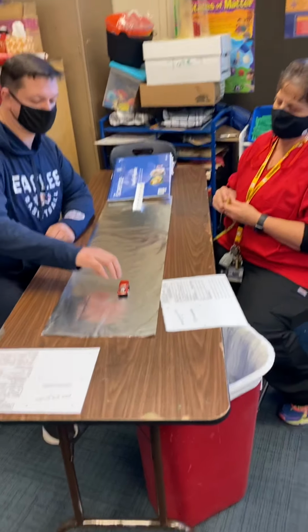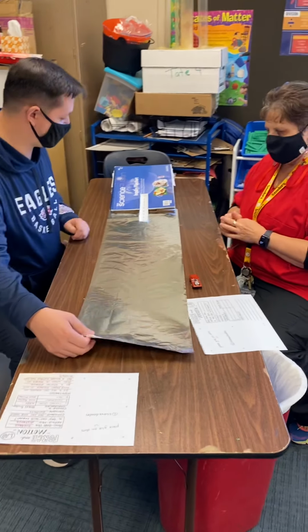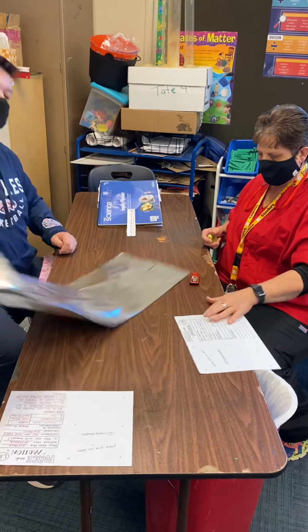So now we're ready to change it and put it on a different surface. What are you going to use next? The table? The table by itself?